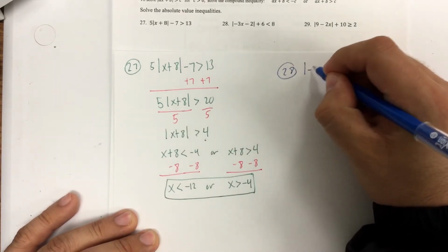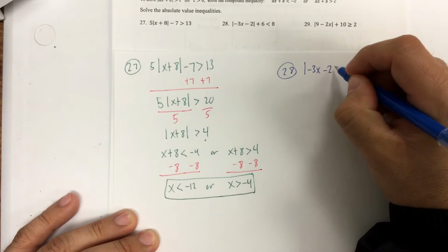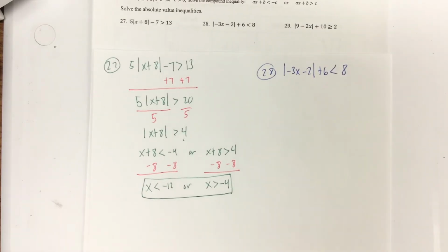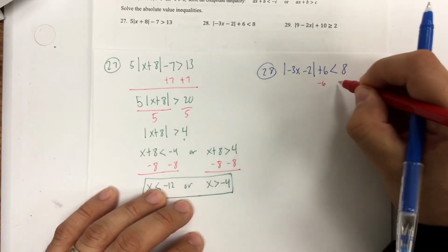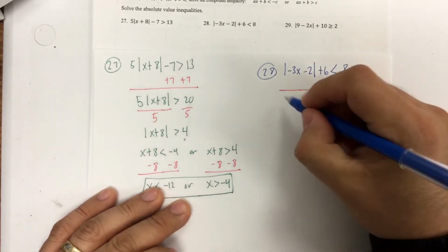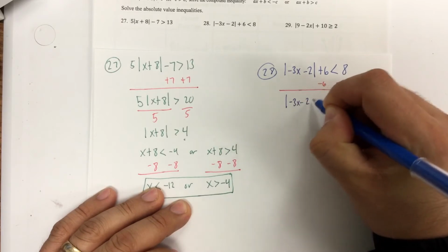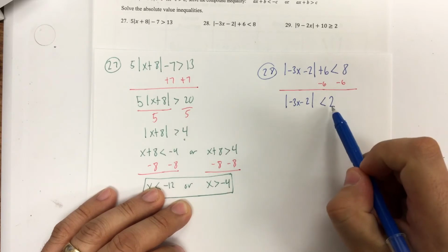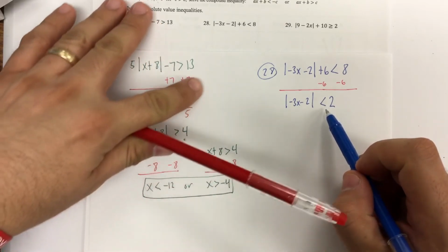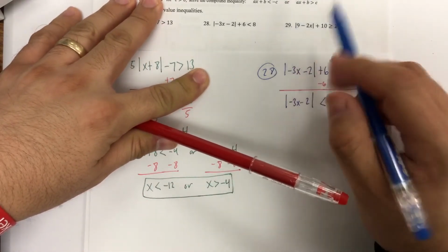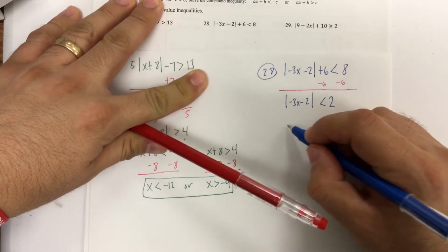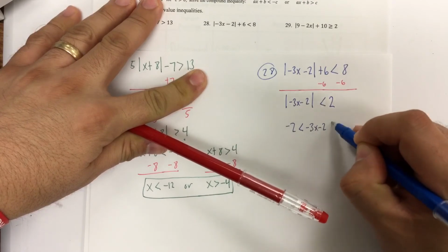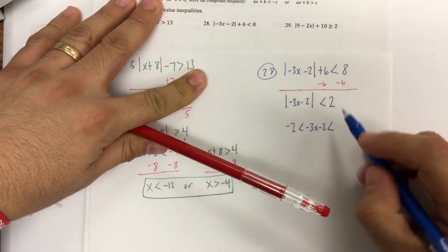So we have the absolute value of negative 3x minus 2, plus 6, is less than 8. To isolate the absolute bars, we're first going to subtract 6. So the absolute value of negative 3x minus 2 is less than 2. It's isolated, and this is positive, so it is now less than, so it's this top one. We're going to write it like this: negative c, so negative 2, is less than the expression, is less than positive c, which is 2.